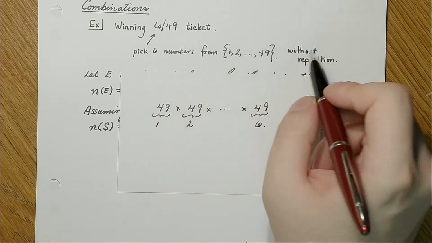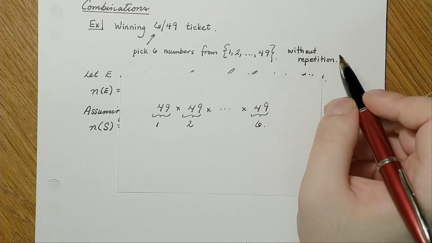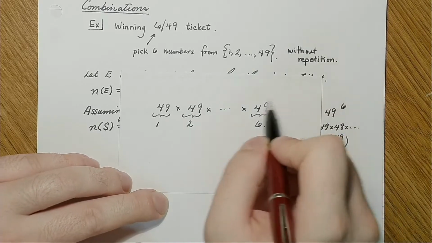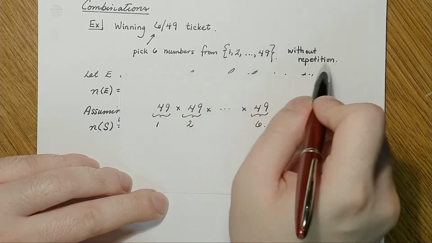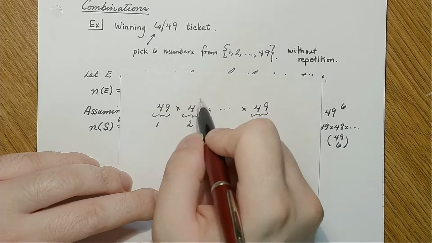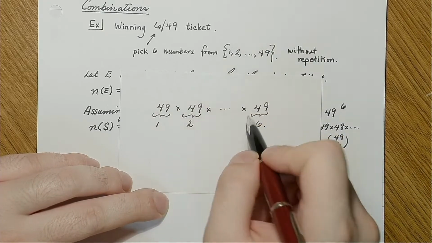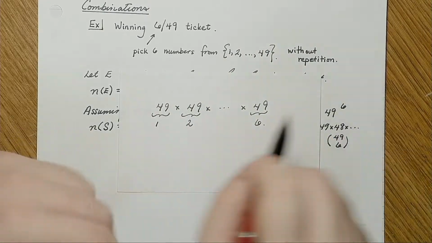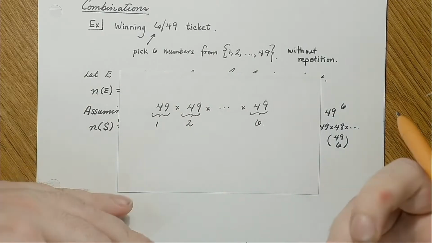But this one says without repetition, so you can't really have that because you would have one less each time you're doing your choice. So that one we can exclude.